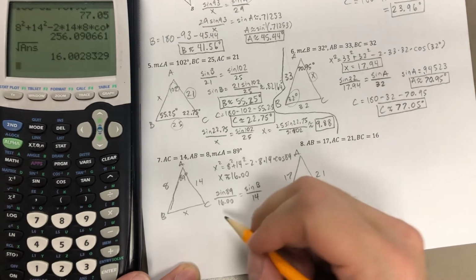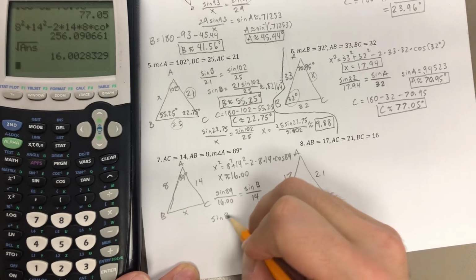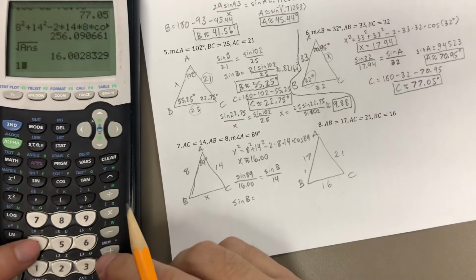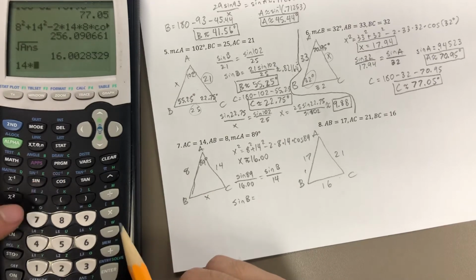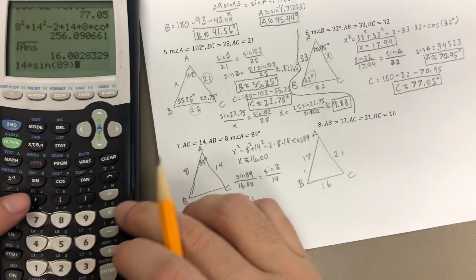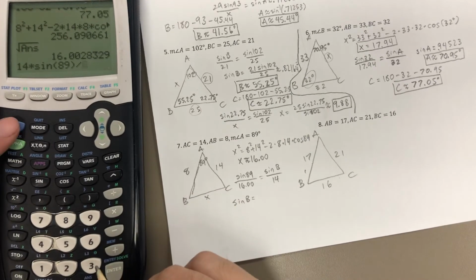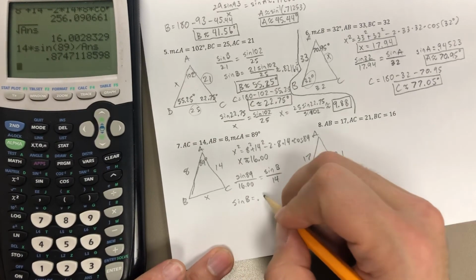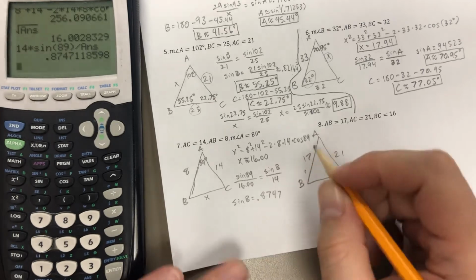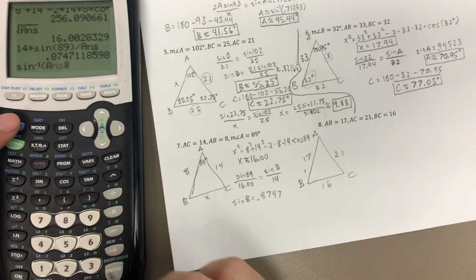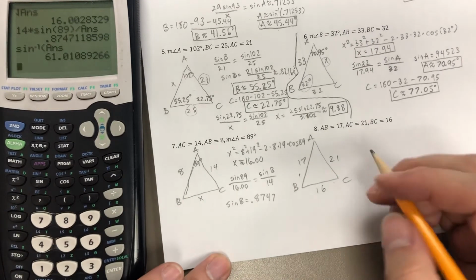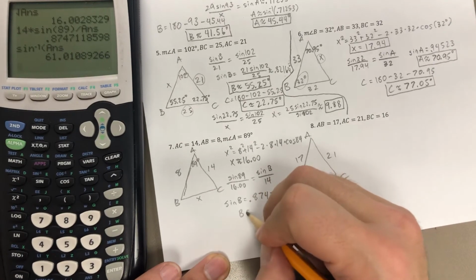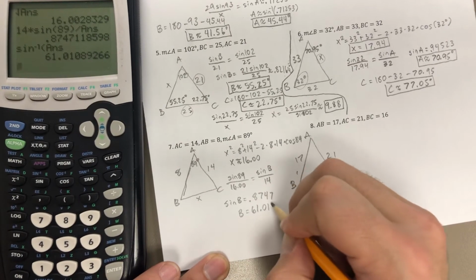So cross multiply and solve, and you get the sine of B is equal to 14 times the sine of 89 over that number that we just found, 16.00. And then we end up with that ratio, 0.8747. And then we do the sine inverse of it, and we get our angle measurement, which is 61.01 degrees. So B is equal to 61.01 degrees.